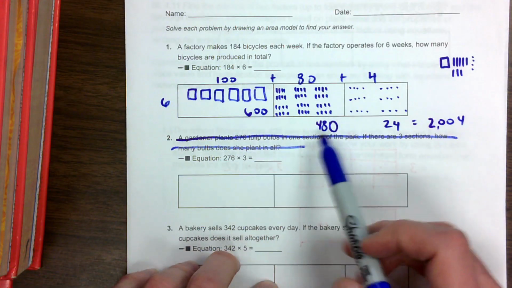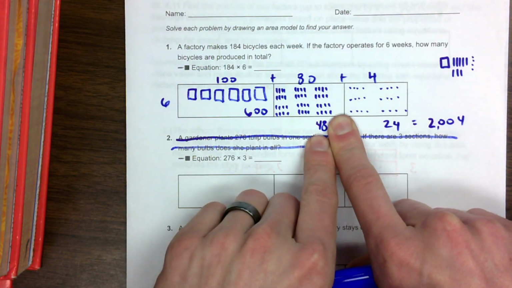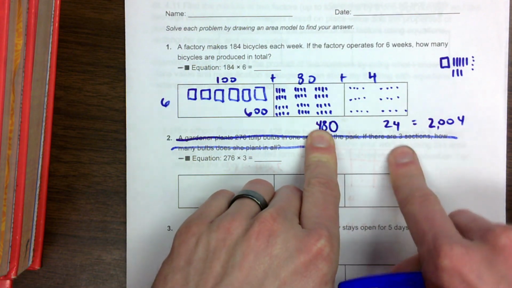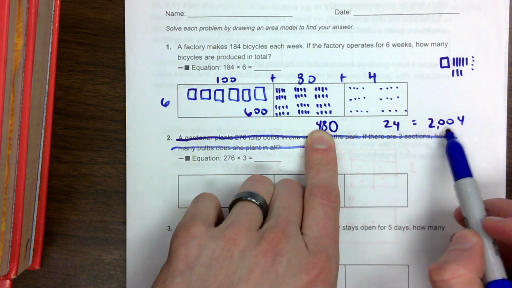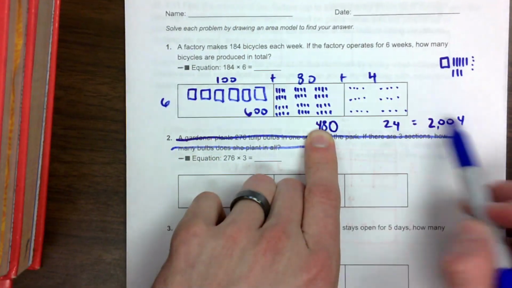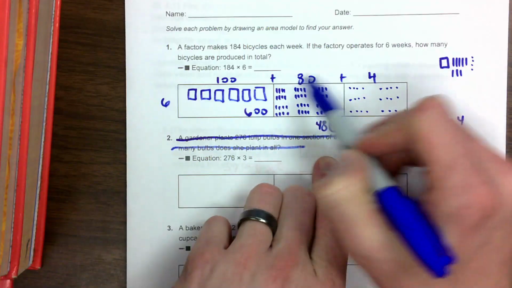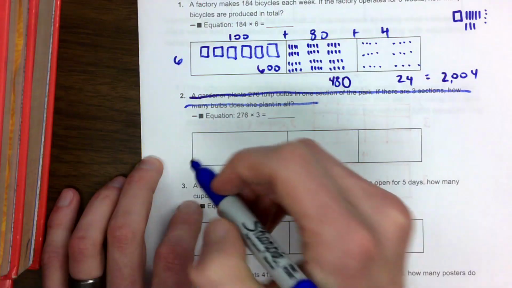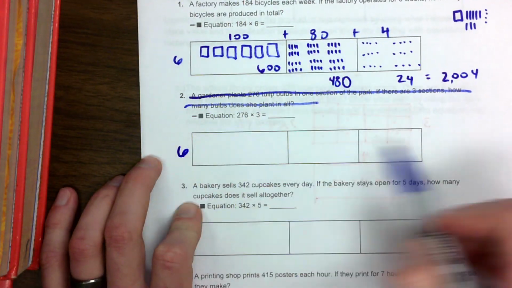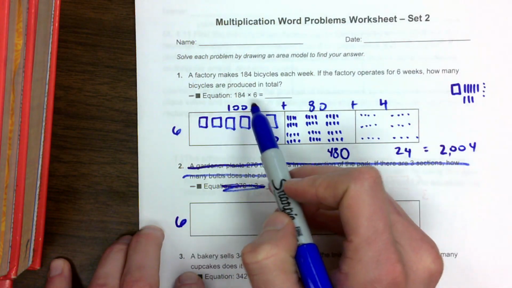So the people who have been adding this are doing 600 plus 48 and getting 648 plus 24. So you get 672. 672 and 2,004 are way different. So we want to make sure that they're actually understanding these are tens, not ones. So anyway, for this year, we want them to be able to set up the area model. So again, 184 times 6 is the problem we're doing.